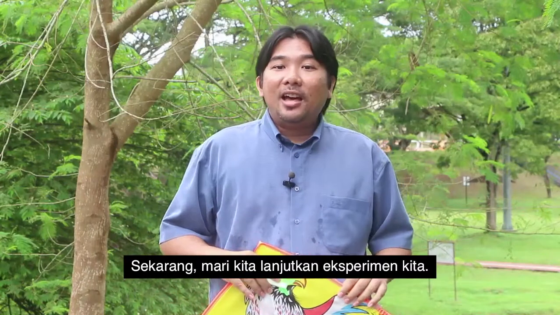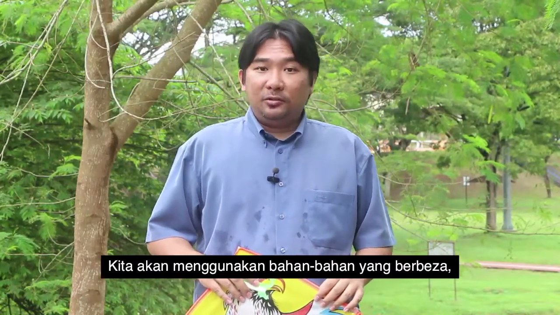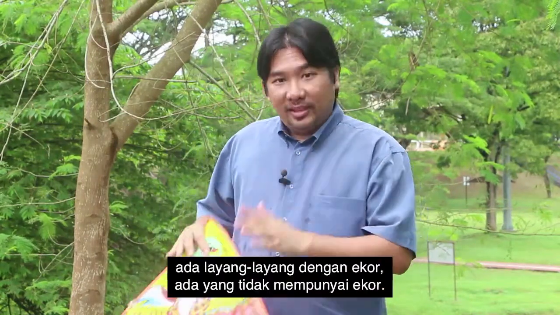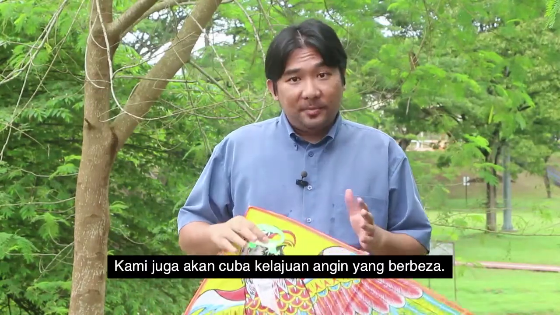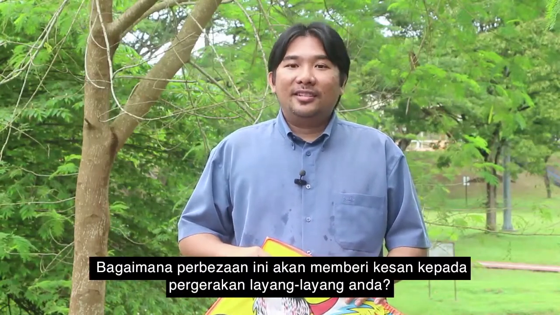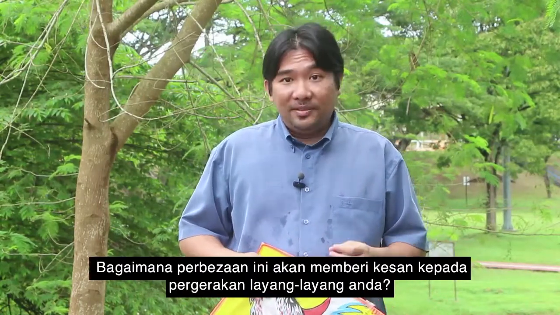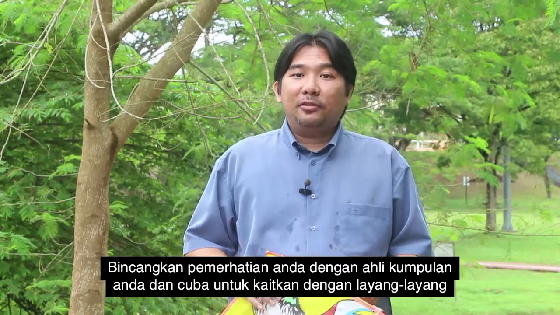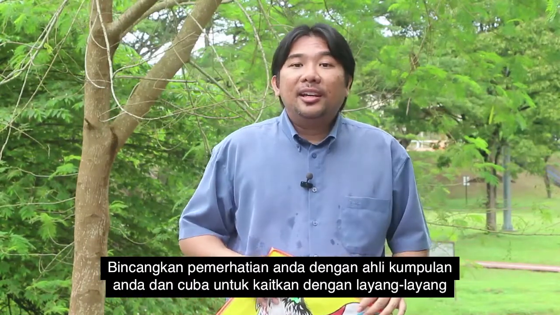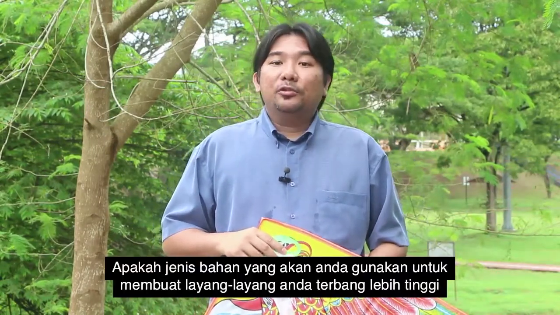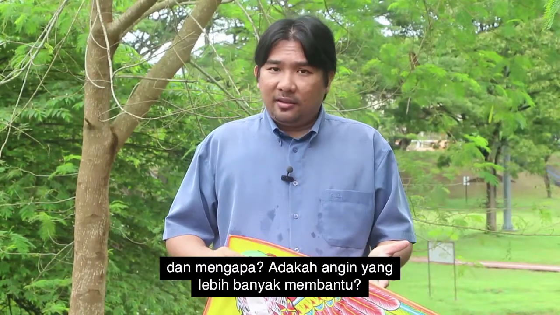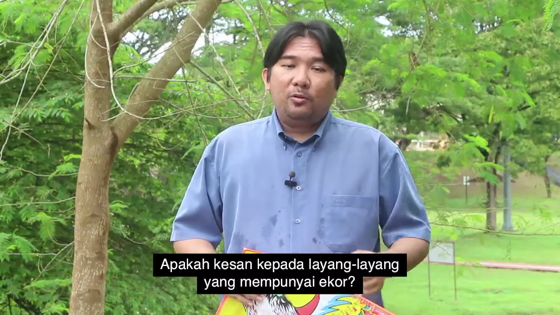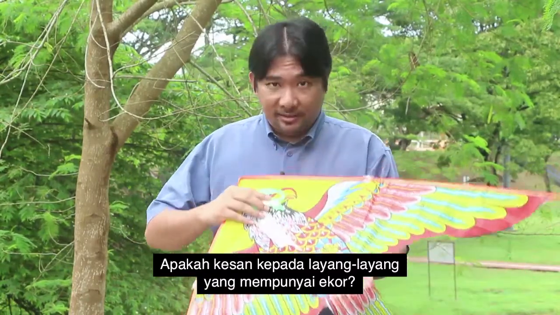Now, let's extend our experiment. We will use different materials, some with tails, some without. We will also try different wind speeds. How will these differences affect the movement of your strips? Discuss your observations with your group members and try to relate to kites. What type of material would you use to make your kite fly higher and why? Does more wind help? What is the effect of having a tail?